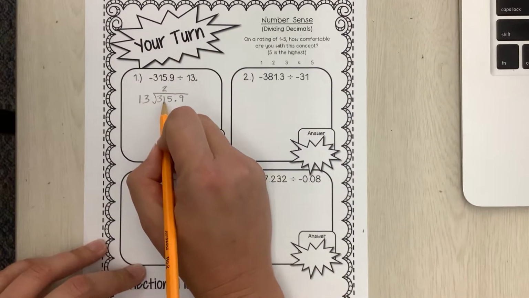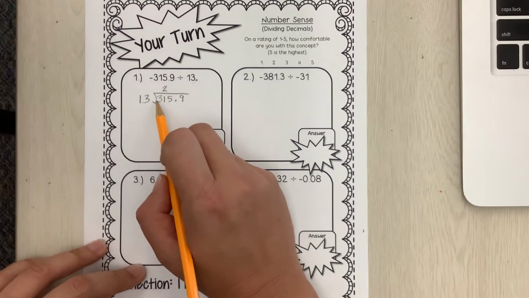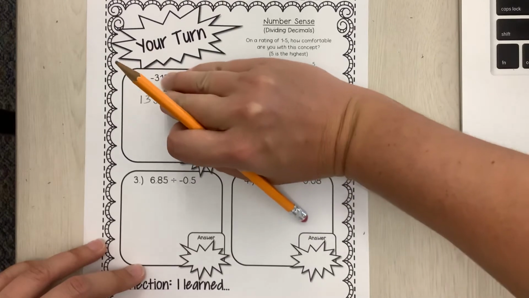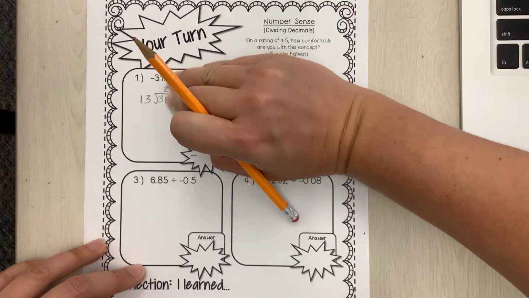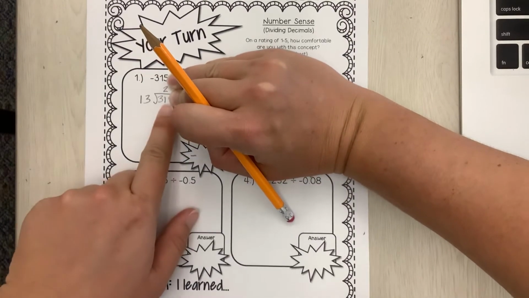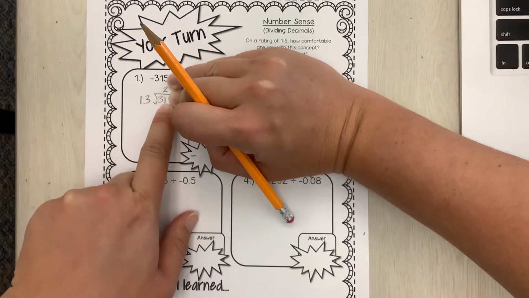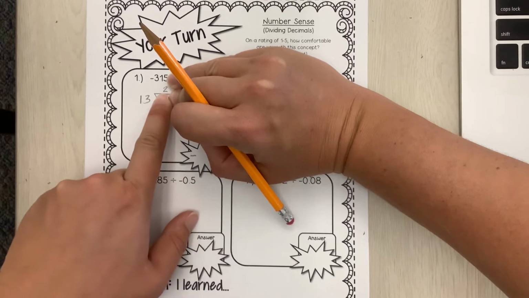It doesn't go into 3, so we had to move over. Please do not forget to line it up to the ones digit you're using. So like we tried the 3, it didn't work. Now we're over to the 1, 31. 13 goes into 31 2 times. So the 2 must be above the 1. If you didn't do that, please fix it.